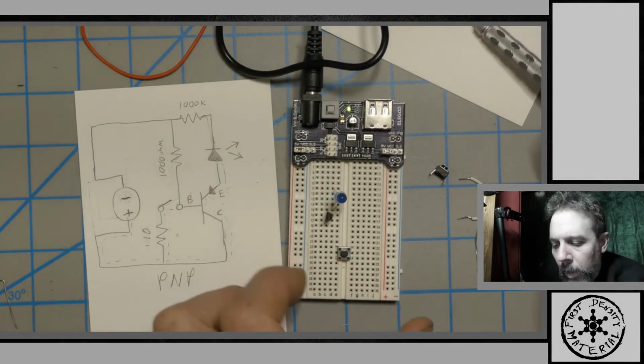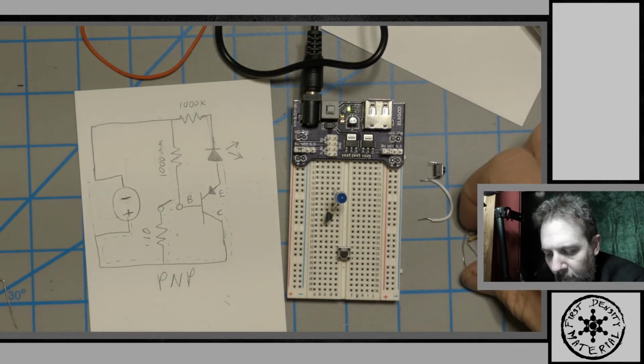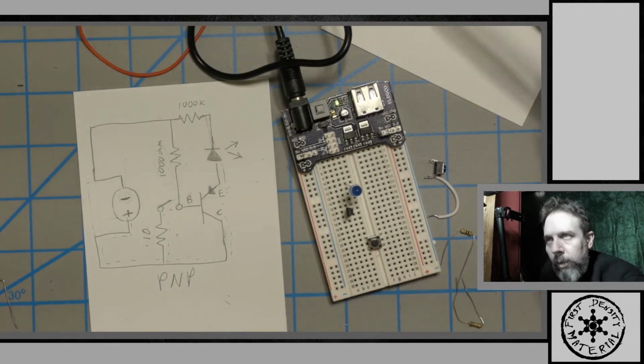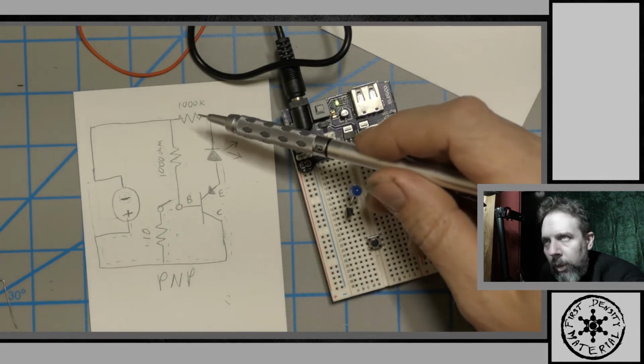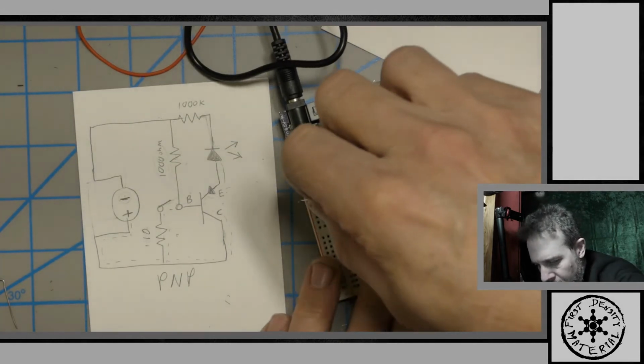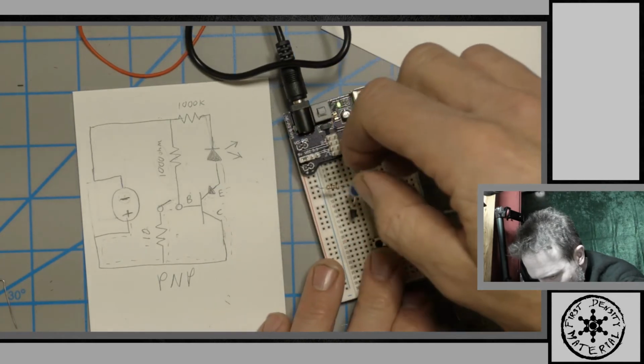Think of it that way. Okay, so then it's going to need a 1000K ohm resistor hooked up to the negative. So if you look here, here's 1000K and it's hooked up to the negative. Boom.